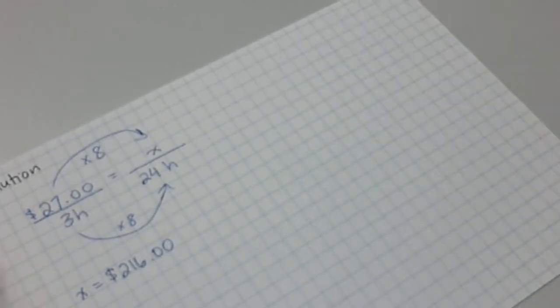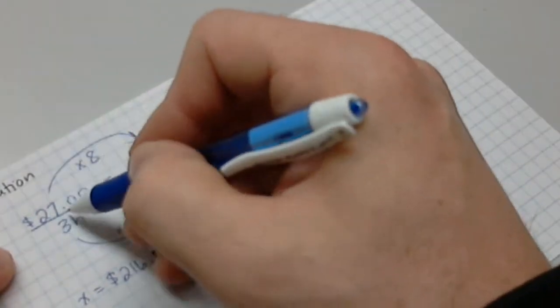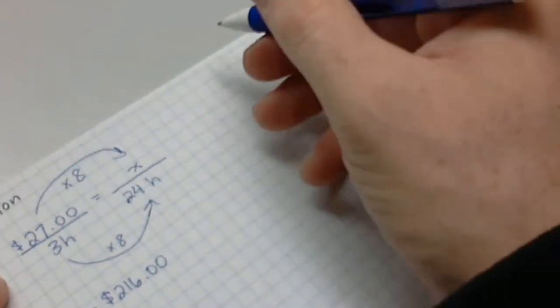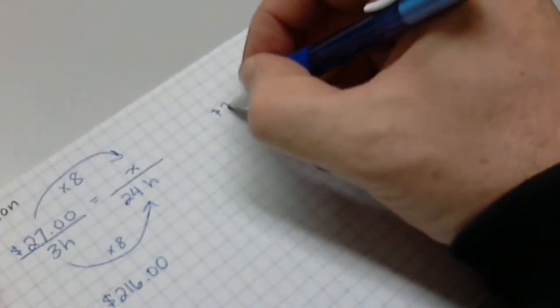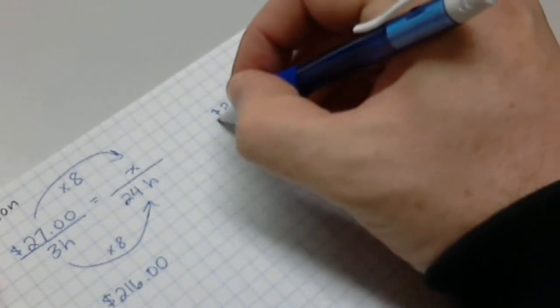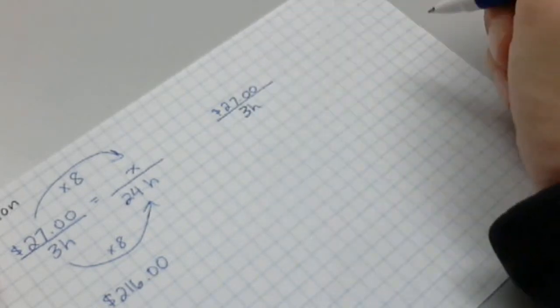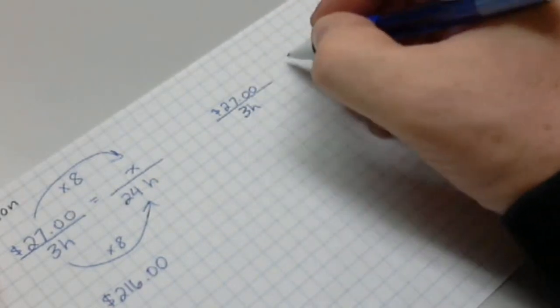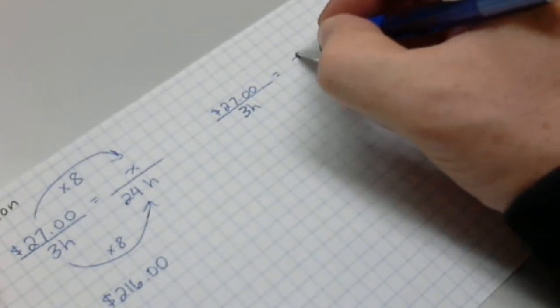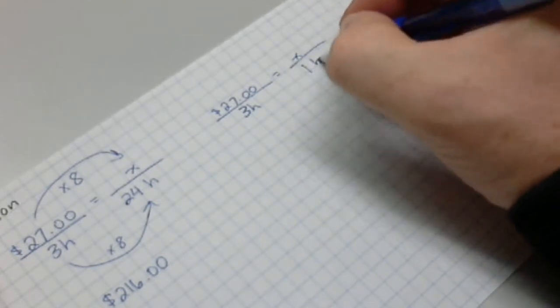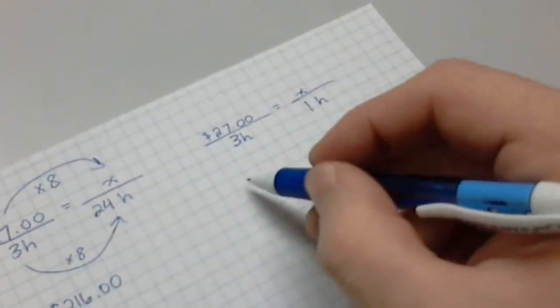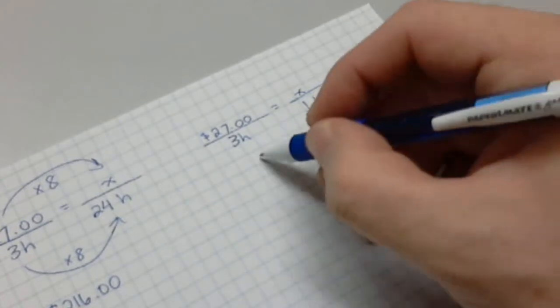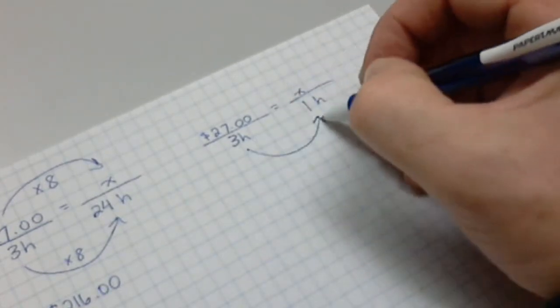Now, my next question is just a little follow-up, is if we know that he earns $27 in 3 hours, I'm curious if we can figure out how much he earns per hour. And so we'll set it up the same way. $27 over 3 hours is going to equal some amount of money over 1 hour. Now this is a situation where instead of multiplying to get a new answer, we are actually going to divide.